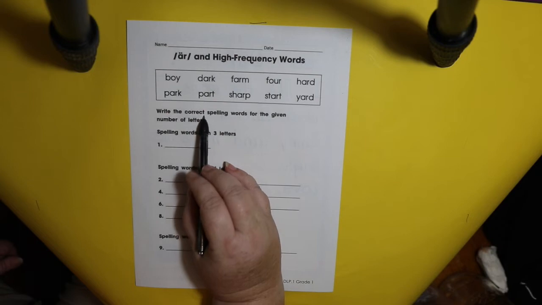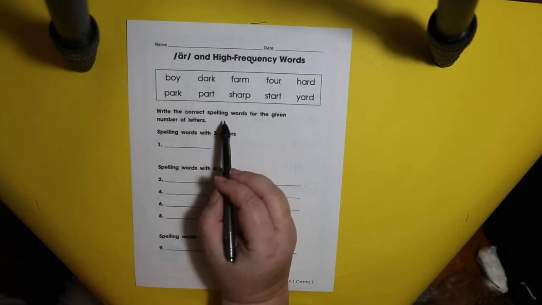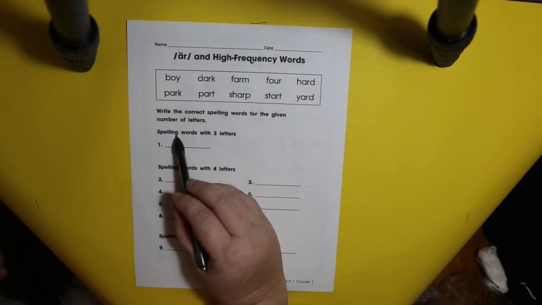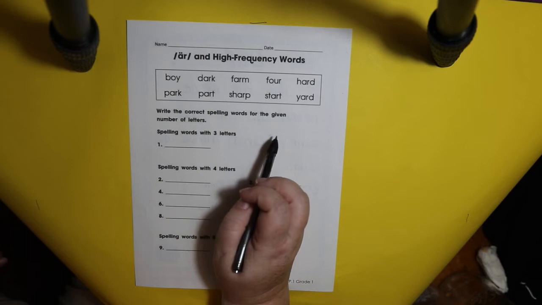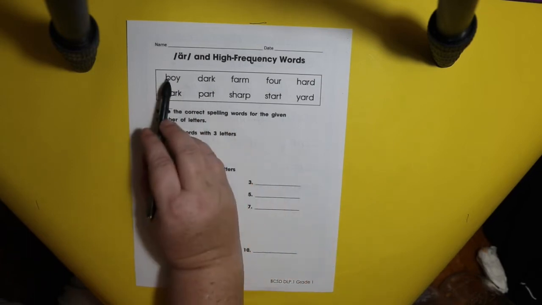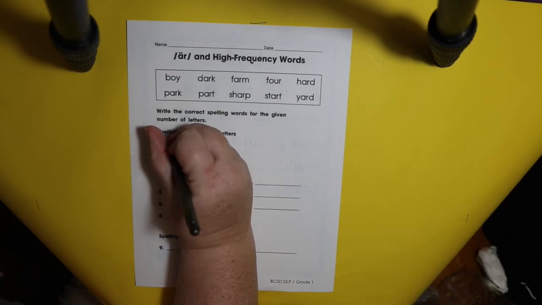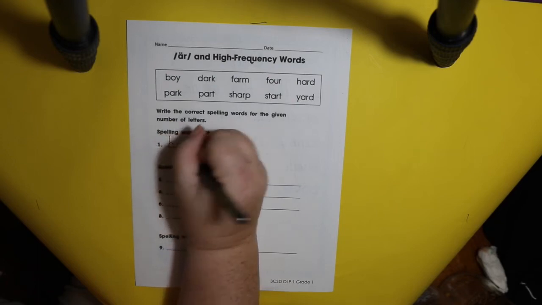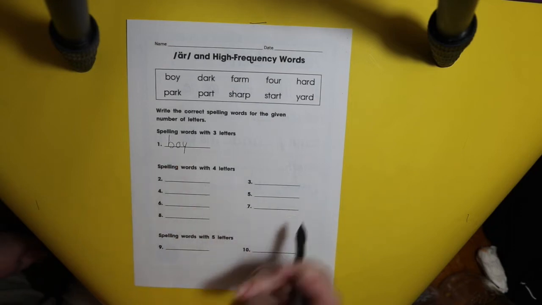Now, what are we being asked to do today? Today we're going to be asked to write the correct spelling words for the given number of letters. So we're going to be counting letters, not sounds, but letters. Spelling words with 3 letters. Do you see any words with 3 letters? Oh, I see one. Do you see it? What is this word? B-oy, boy. 1, 2, 3. 3 letters. So I'm going to write boy right there. Make sure you put a B and not a D, because you wanted to say boy and not doy, because we know that's not a word.